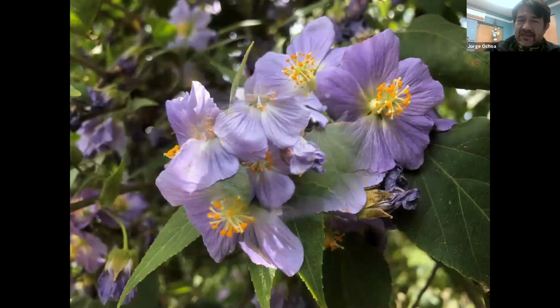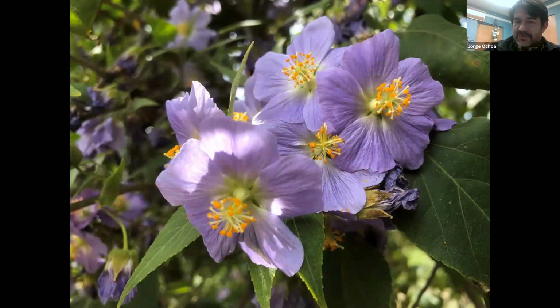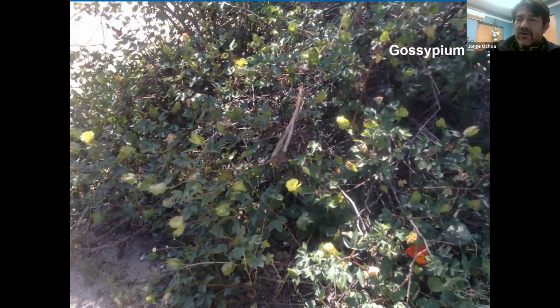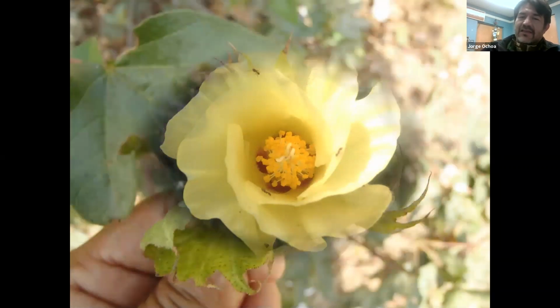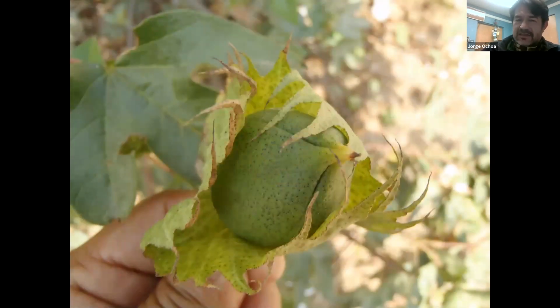So Robinsonella here to show you some of the beautiful flowers. Or most important would be Gossypium, which is the genus for cotton. So cotton will fall into this subfamily or family. And so here's a flower that looks like a hibiscus. And then it is the seed pod.